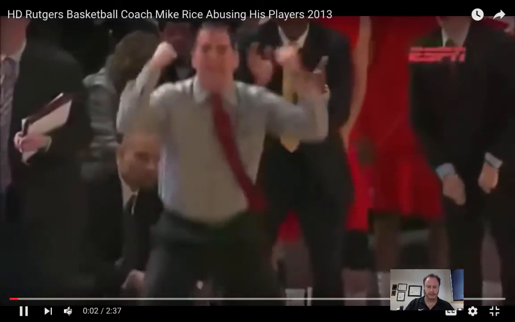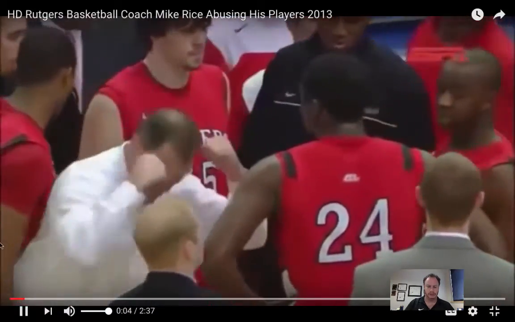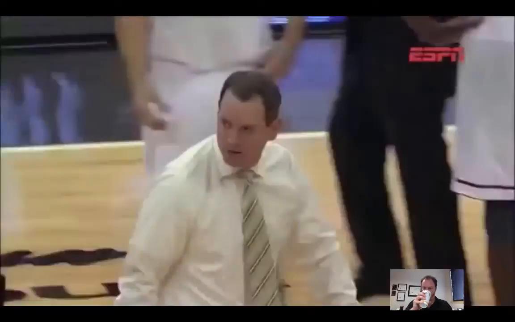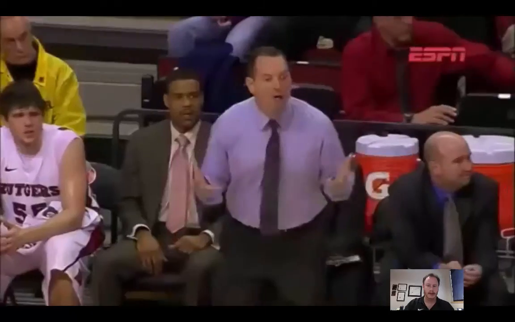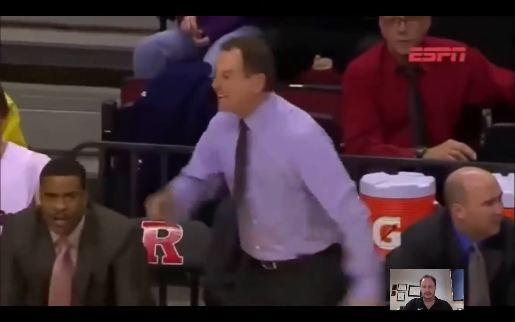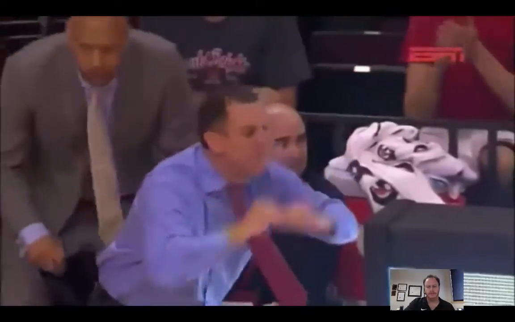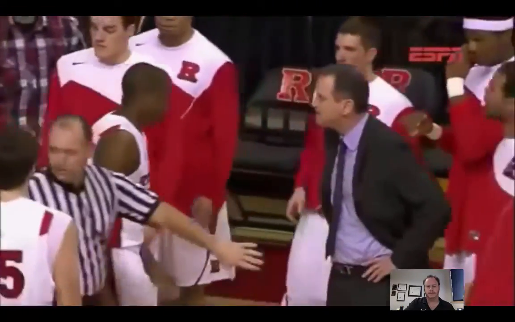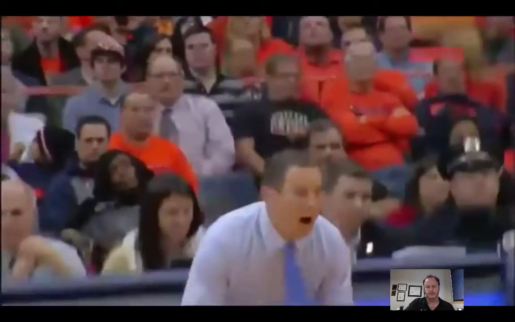Rutgers head basketball coach Mike Rice's fiery style has been on public display before. Get tossed out. Known for his coaching intensity, Rice was suspended by Rutgers for 3 games last December for his behavior at team practices, with few specific reasons cited by school officials at the time as to why.